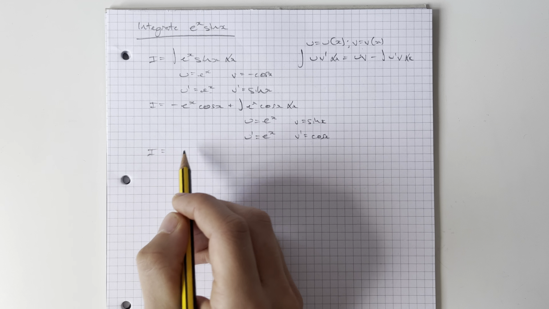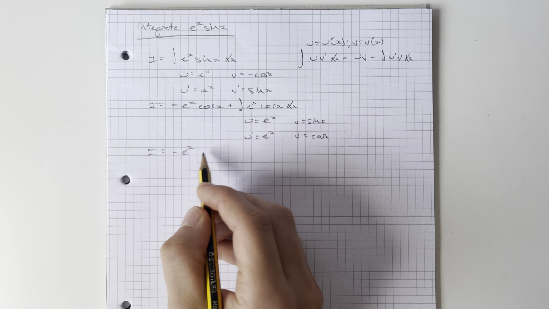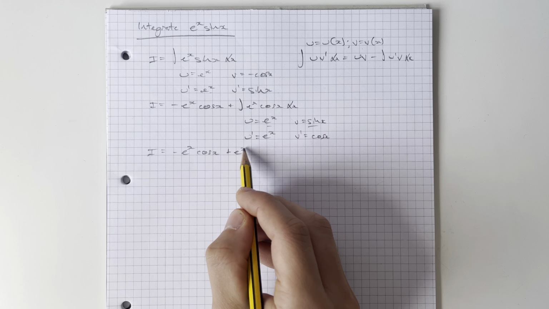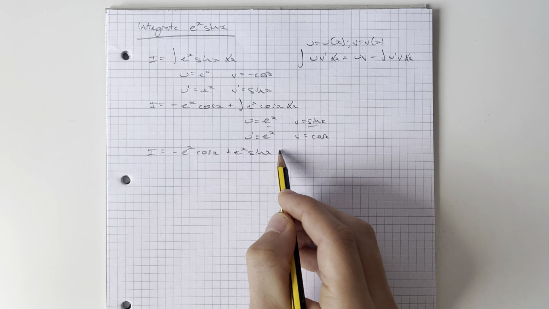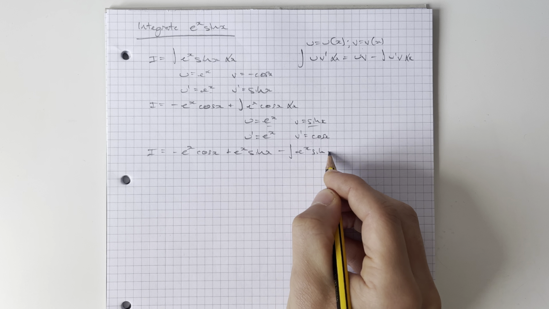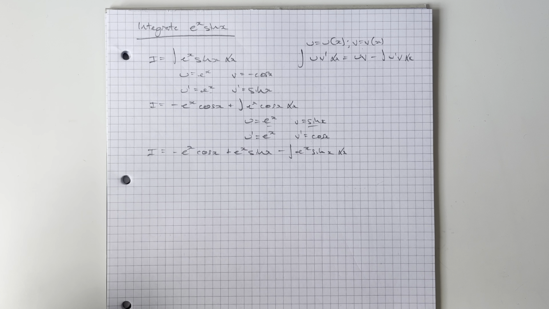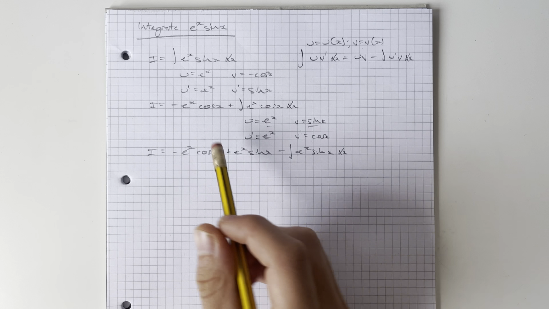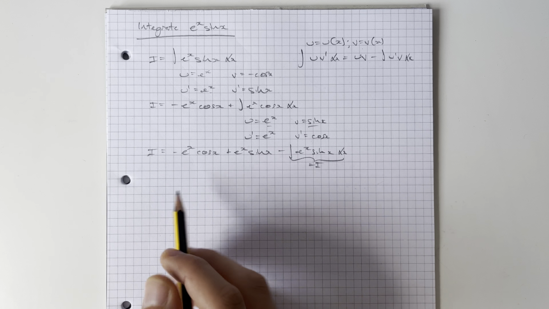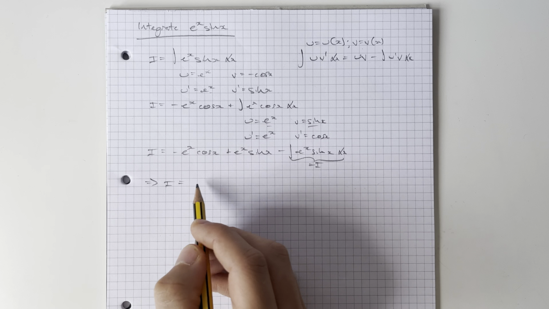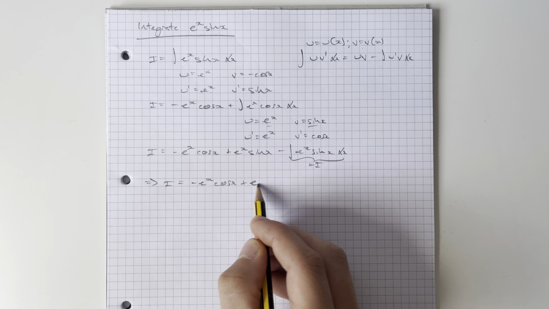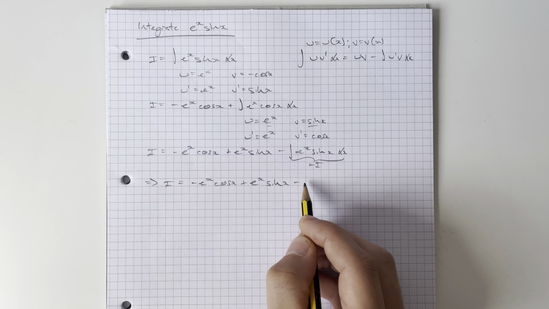So our original integral is now going to be, again, this term just comes down, e to the x cosine of x, plus the new uv, so e to the x sine of x, take away the integral of u dash times v, so e to the x sine of x dx. Now what's really important to notice is this term that's appeared, this integral, is the same as the original integral we were trying to find. So we can replace that with I. So doing the second line, I is equal to minus e to the x cosine of x, and we'll factorize in a second, e to the x sine of x, minus I.